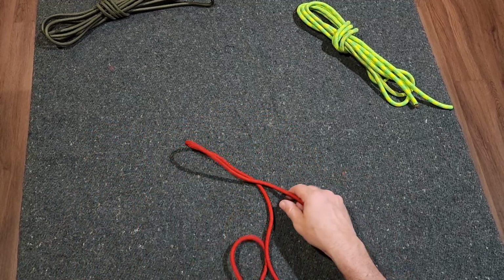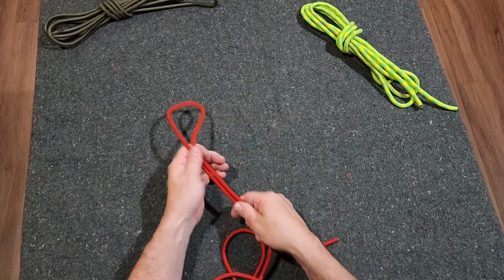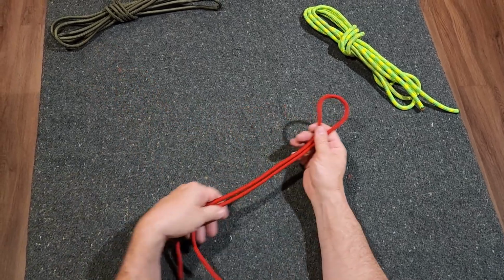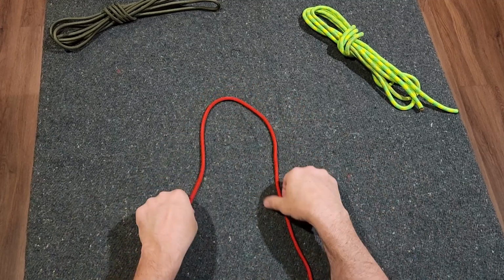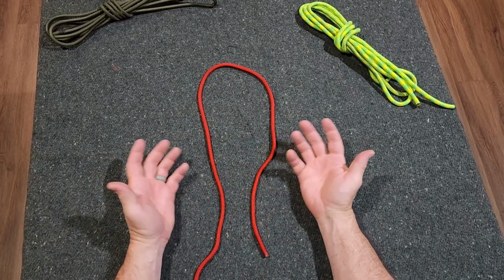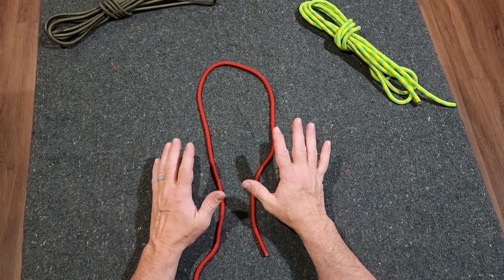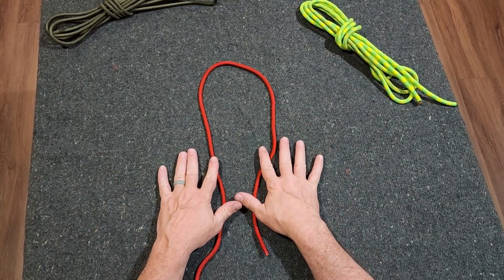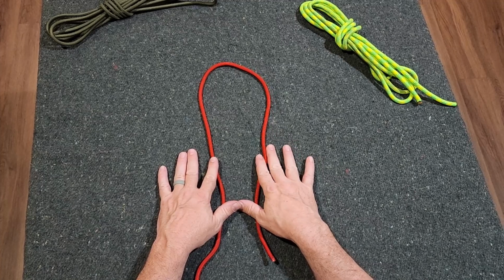Now, here's the knot that I like the most, or the loop that I like the most because it's so easy to tie, and it also is easily broken after it's been under a lot of weight, and it's the knot that is probably the safest of the three basic loops.